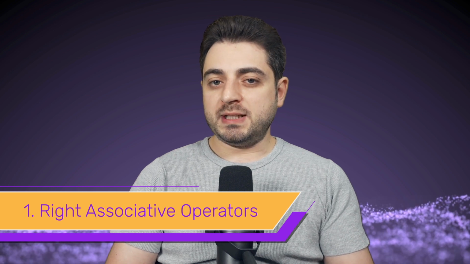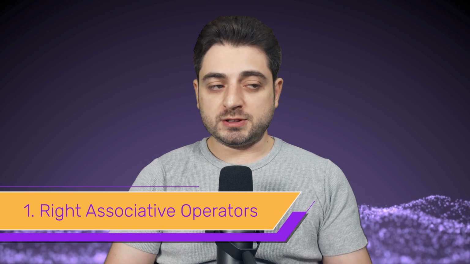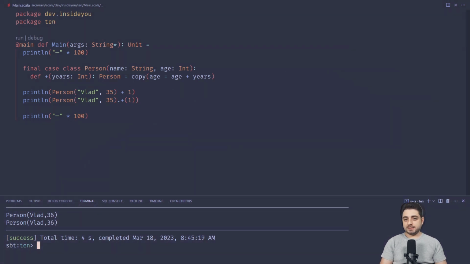All right, let's start our list with the right associative operators. Whereas most languages make a distinction between operators and functions and/or methods, Scala does not. Every operator is merely a method call, and Scala syntactically allows you to make the call look like an infix operator. Semantic highlighting that was recently introduced in Metals helps a ton.